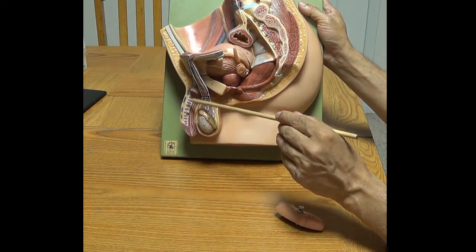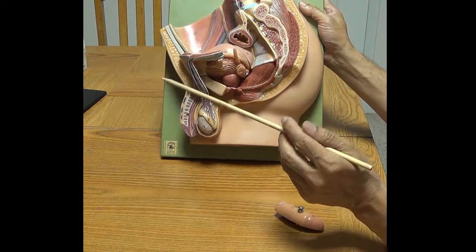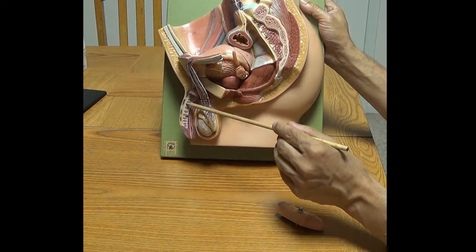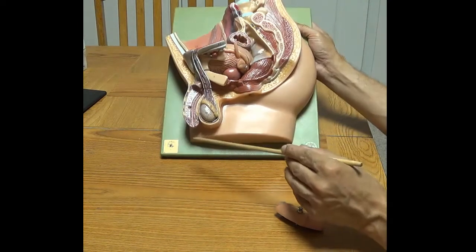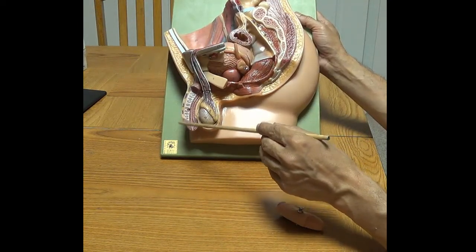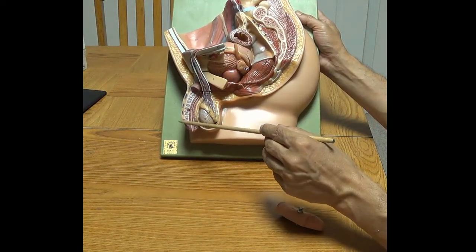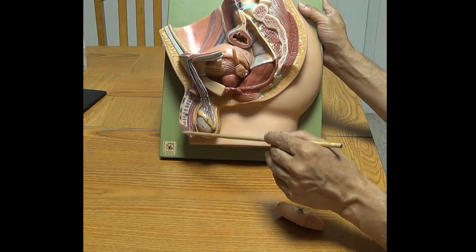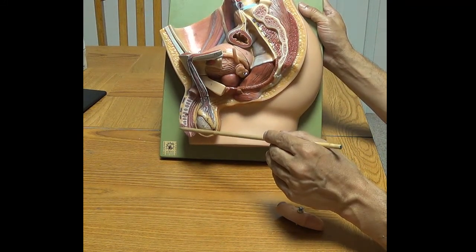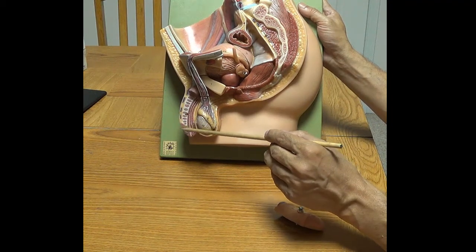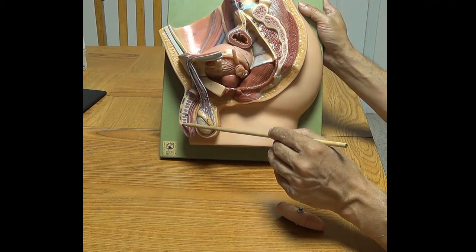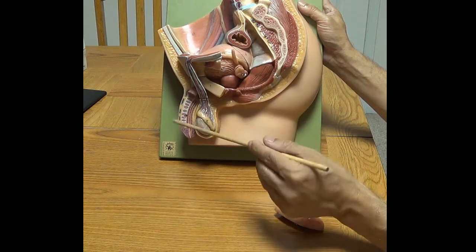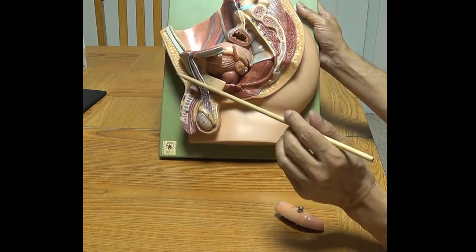Mainly two corpora cavernosa are responsible for the enlargement, hardening and erection of the penis. Okay. Now this glans penis is covered by a skin that is called prepuce. So prepuce is the skin that covers the glans penis, and surgical removal of that skin, which is also called foreskin, is called circumcision. Okay.